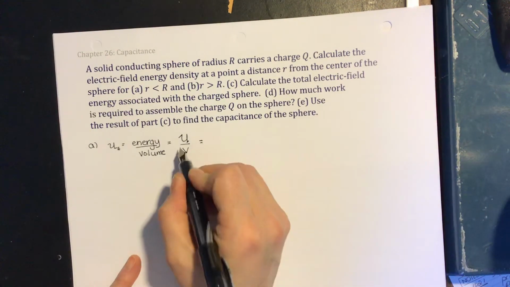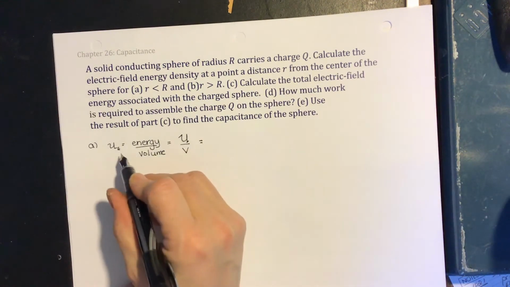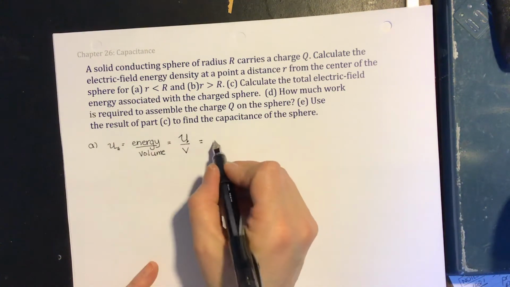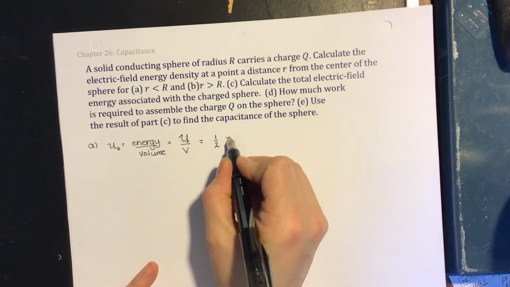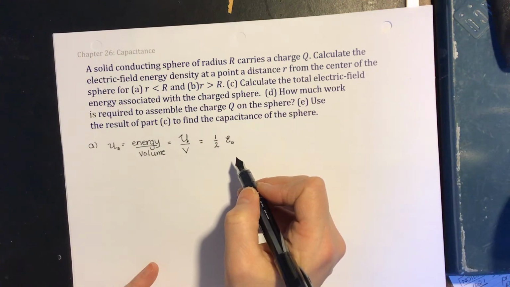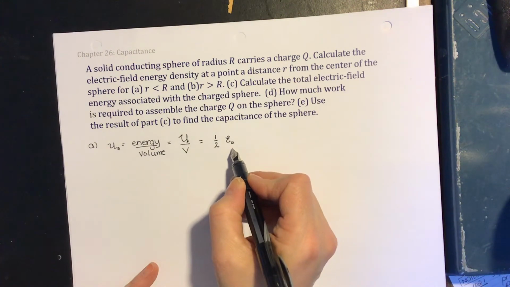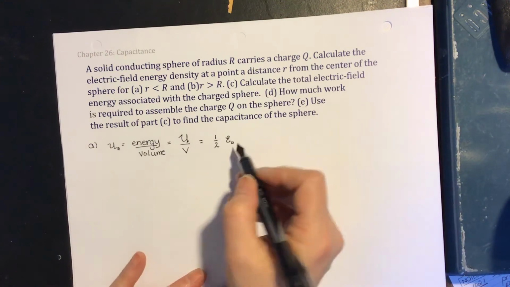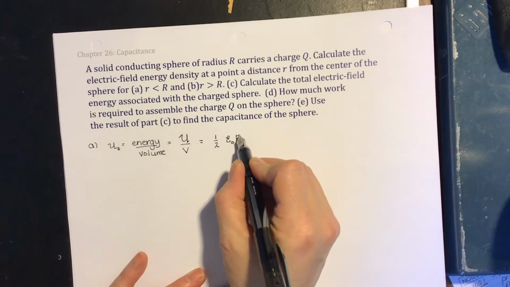We can work this out to find that the electric field energy density is 1/2 times our constant epsilon naught. We use epsilon naught instead of epsilon because we're dealing with a vacuum here. We don't have a dielectric. Times the electric field squared.